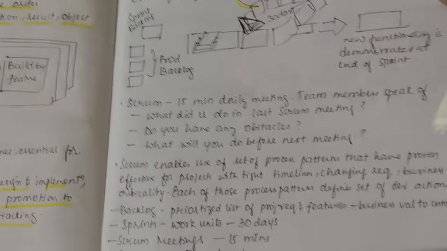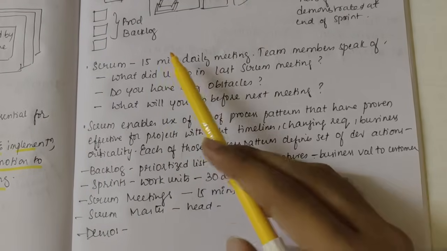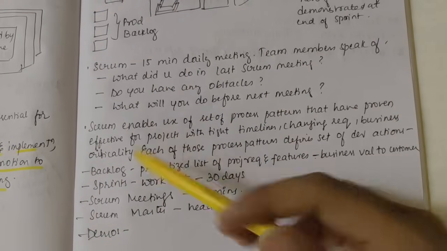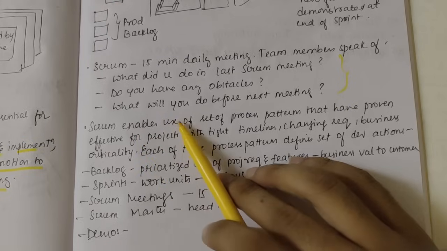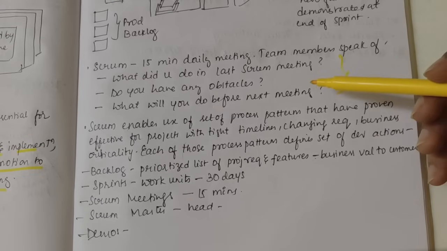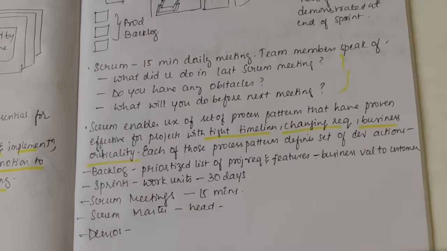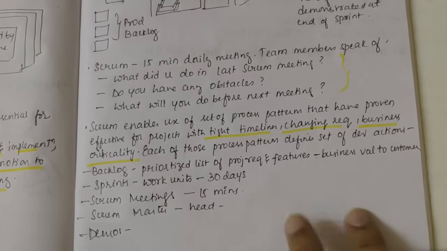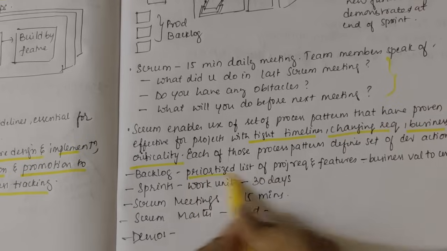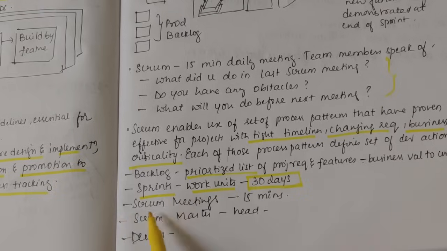Okay, so looking at the theory part here, we have discussed what Scrum is, that is a 15-minute daily meeting, and what the questions to be asked in a Scrum meeting are. Then Scrum enables use of a set of process patterns that have proven effective for projects with tight timelines, changing requirements, and business criticality. Each of those process patterns defines a set of development actions. That is backlog. We have discussed what backlog is, that is a prioritized list. Then we have seen what a sprint is. Sprint is a work unit that is done in 30 days. Then we have seen what Scrum meetings are. Scrum meetings are 15-minute meetings.